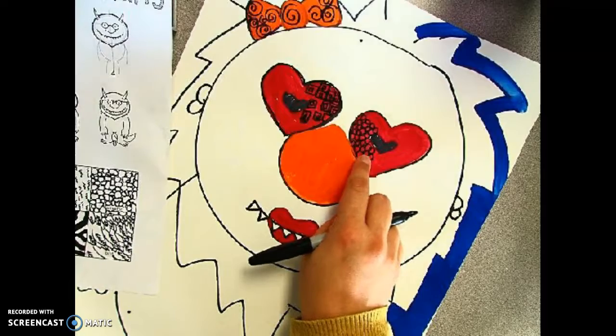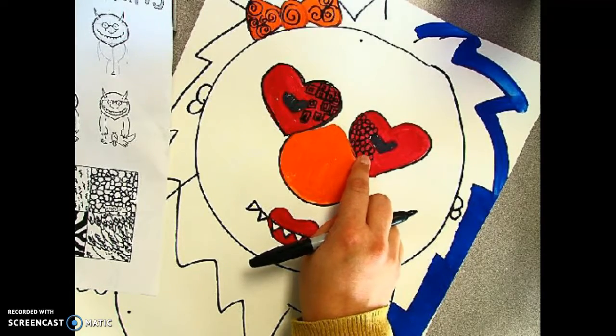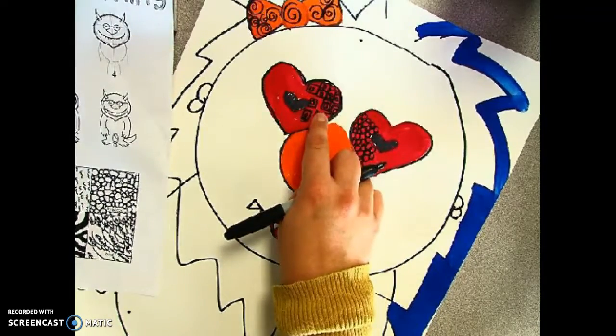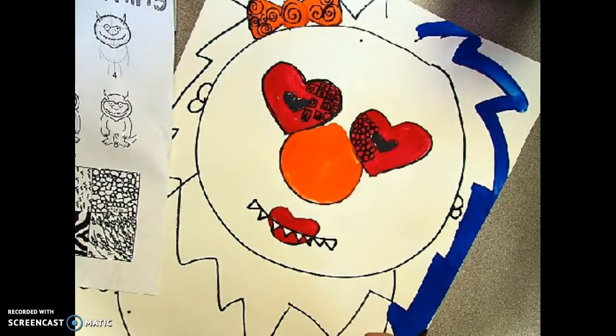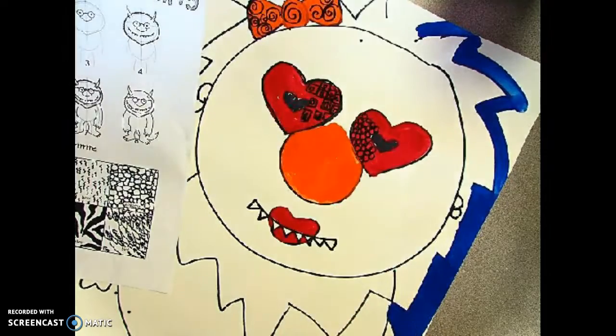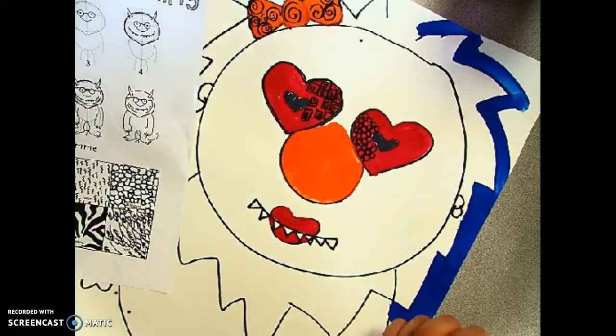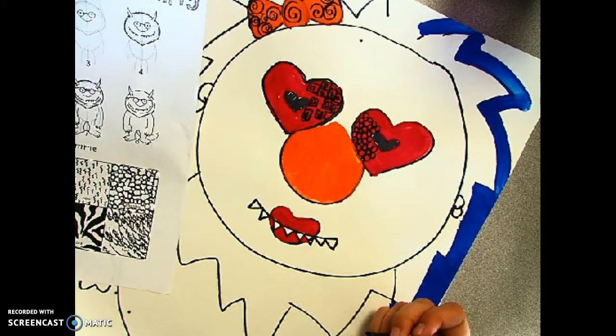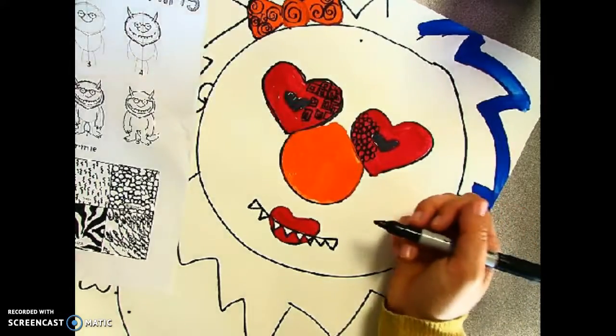So here I started doing some alligator skin inside this eye. I have some rhino texture here. I did some sheep fur here. I think I'm going to add some elephant texture inside the nose just to give you an idea of what this should look like. You are going to use a Sharpie marker, no pencil. I'm going to trust you to take your time and do it right the first time, so please be really careful not to rush through this step.